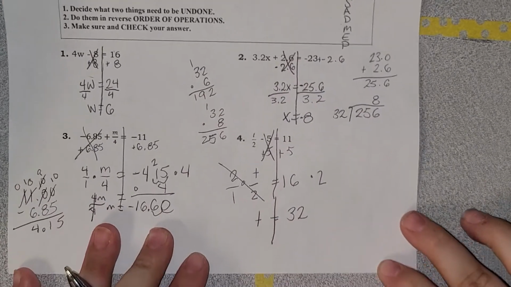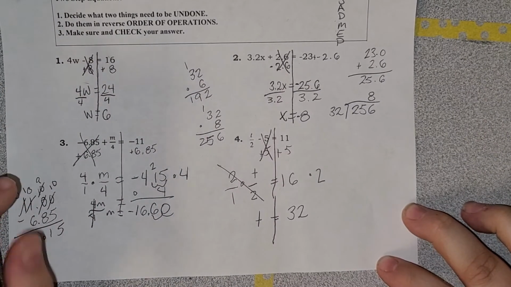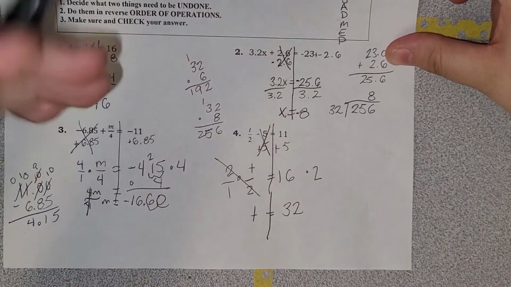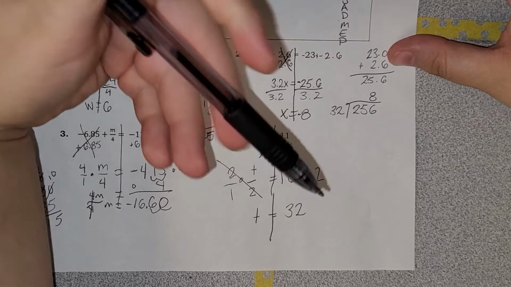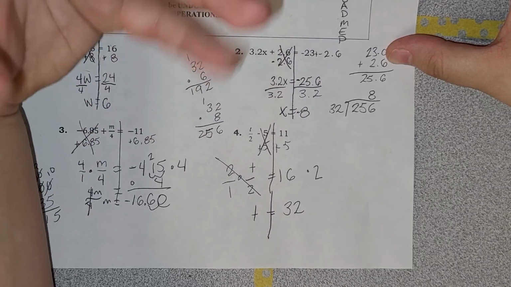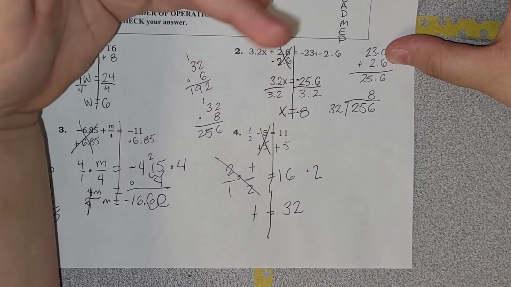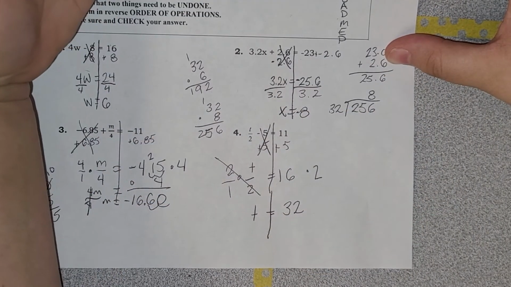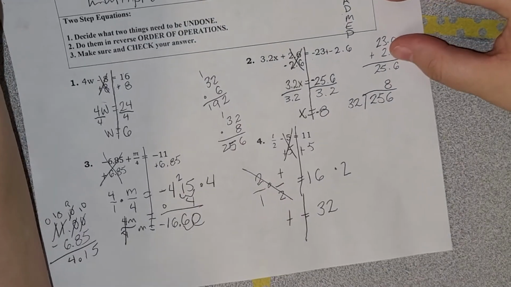All right. A big part of this is remembering all of your rules. It's very, very similar to one step. But the big thing is that now we are doing more than one operation. And that means that we need to be looking at the order of operations. We always do addition and subtraction first, then multiplication and division, then exponents, then parentheses. It is very backwards from what we're used to, but that is the order of things.